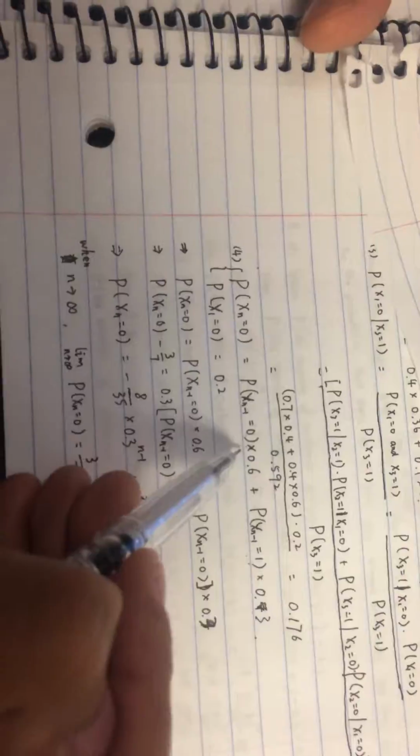We can see that this equation is correct because this is 1 minus this. So we have this equation.